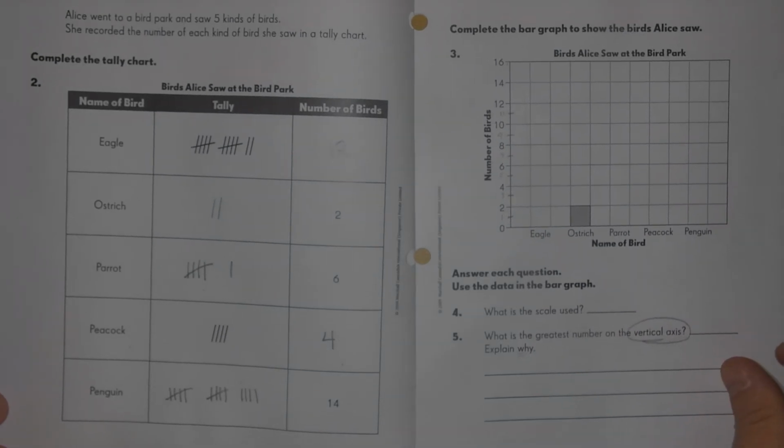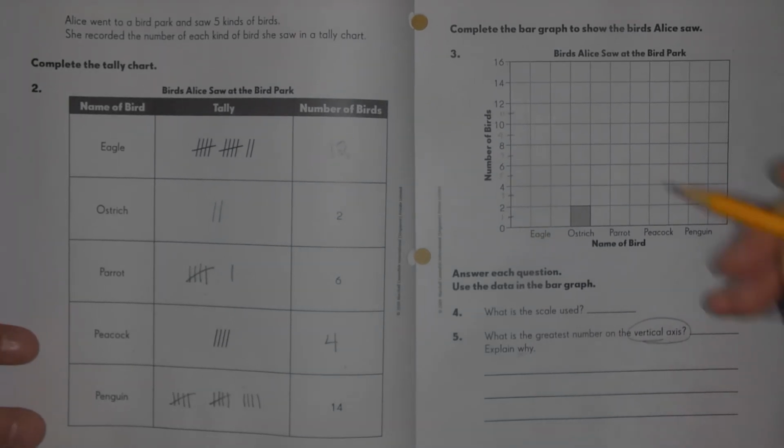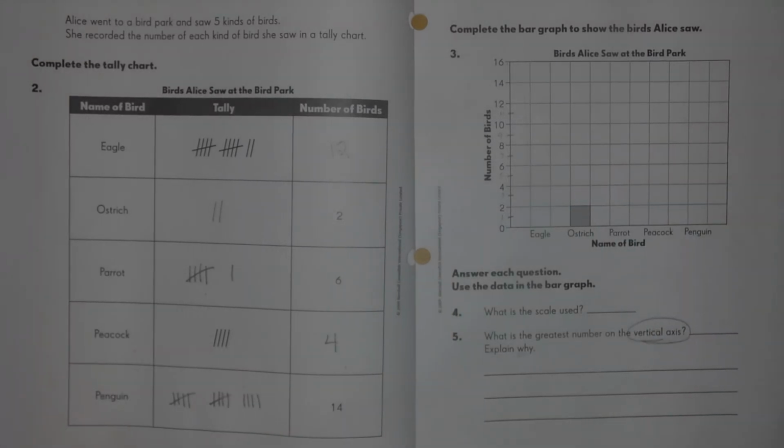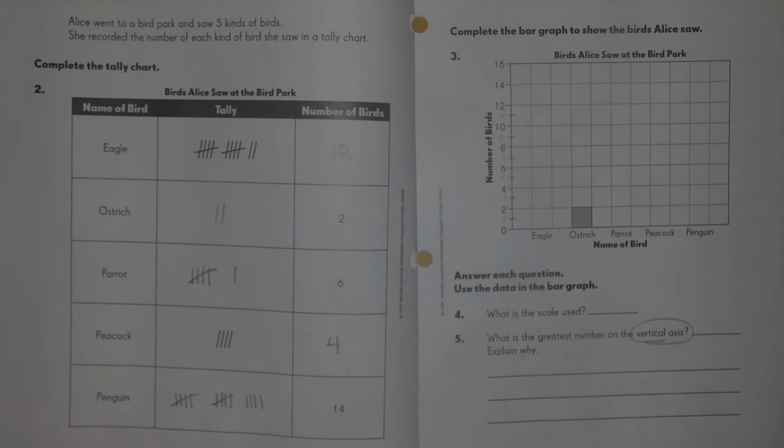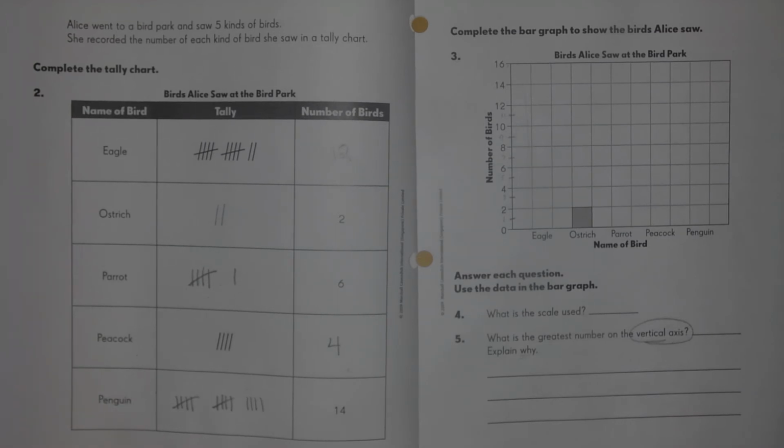So I'm going to go ahead and start filling these in. You can pause the video and get your graph filled in, and then we'll go down to the bottom and answer questions. Then we'll be all done for the day.